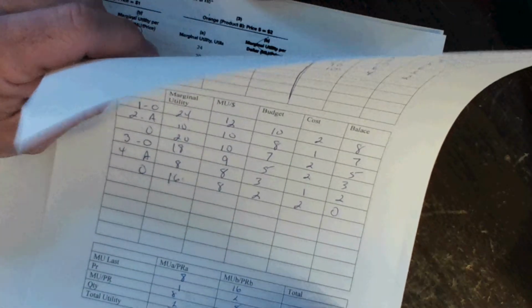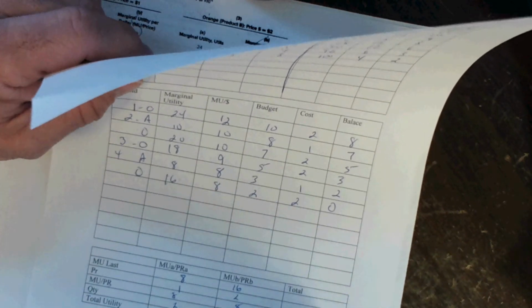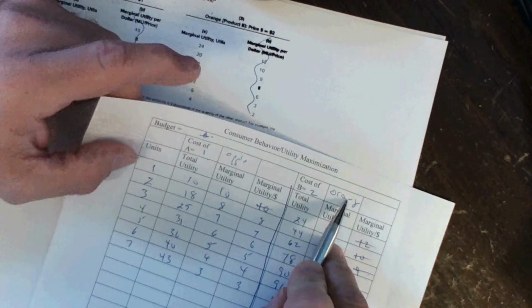Alright, so there's no combination other than 2 apples and 4 oranges that will give you a total utility higher than 96. This is as happy as you can get on $10 with an apple at $1 and an orange at $2. Utility maximization.